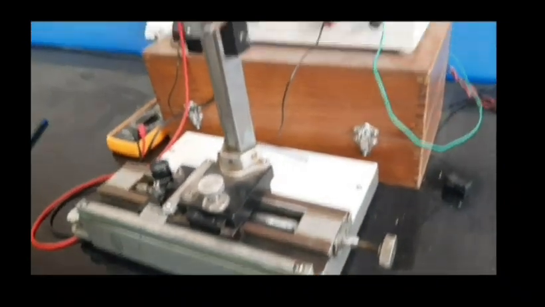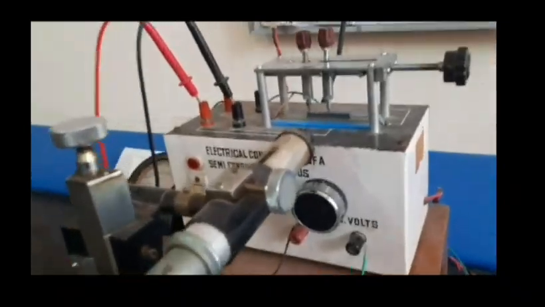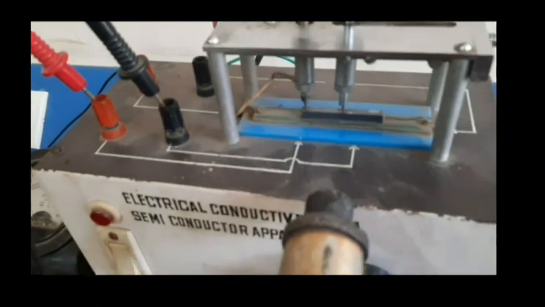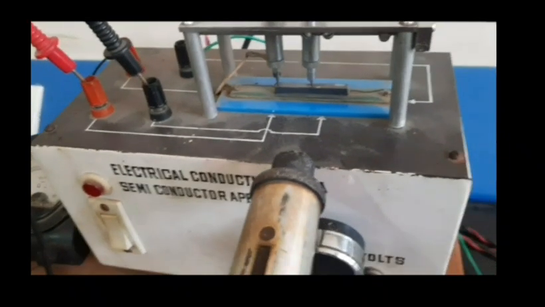You can see this is the experimental setup for the experiment on resistivity of a semiconductor. In this experiment we have to determine the resistivity of the semiconductor at room temperature by the two probe method.